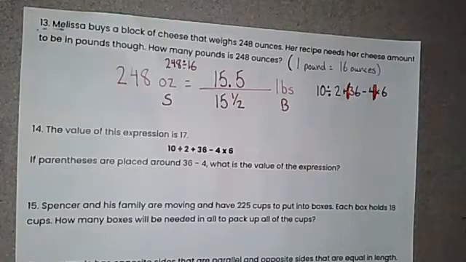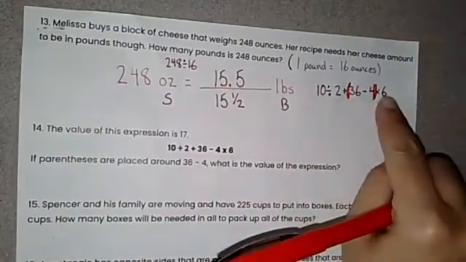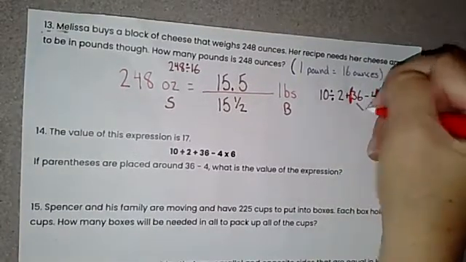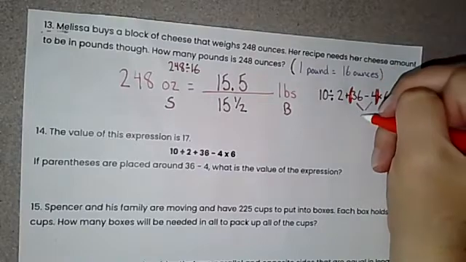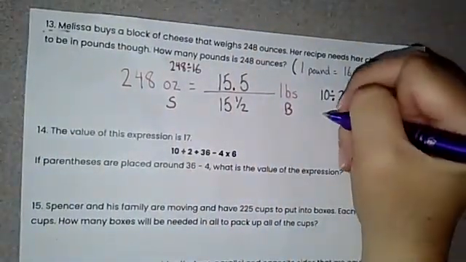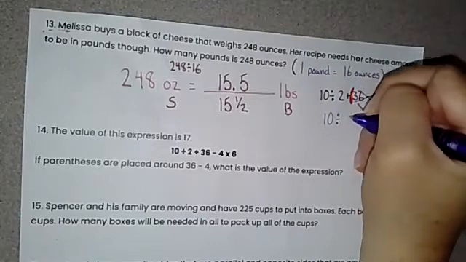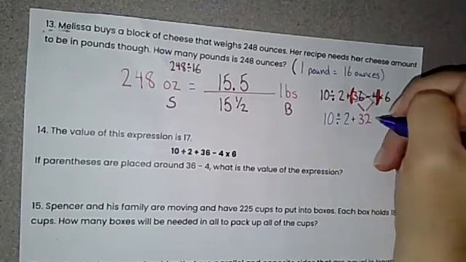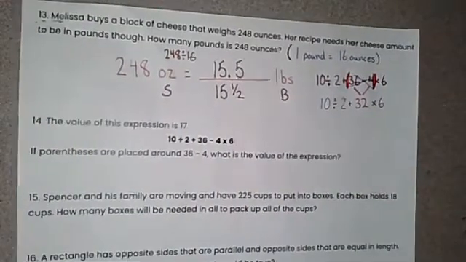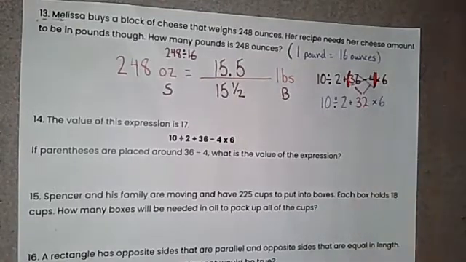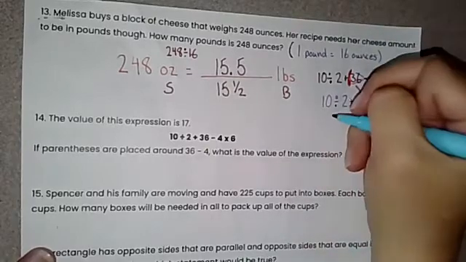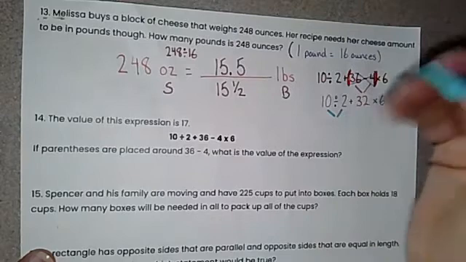All right, so Matthew, what's the first thing I do if I'm solving this? Good. Do the parentheses first. Matthew, what is 36 minus 4? Good. Cross that out and then write out the rest of it. 10 divided by 2 plus 32 times 6. What comes next? What do I do next, Carson? Very good. Do the division next because it's division or multiplication, whatever comes first.